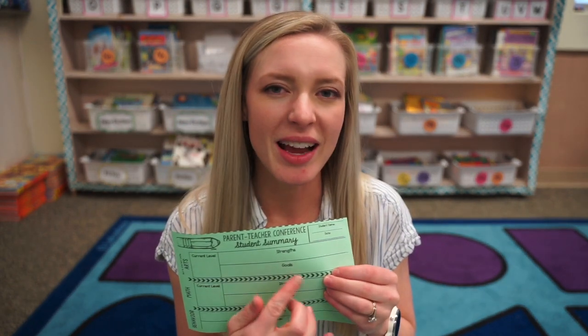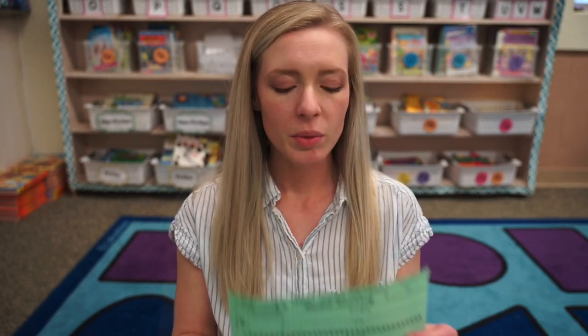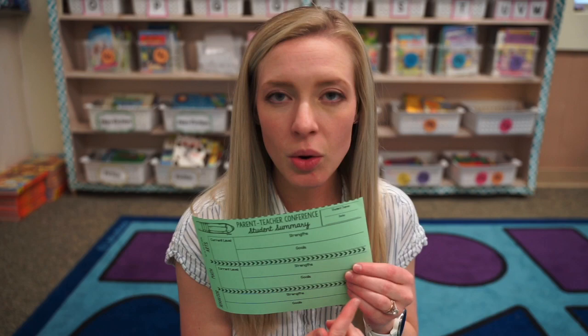I also like that it's not just things to work on, it's goals. What do I want you to be aiming for in the future? A goal I have for you. Especially when they're in elementary, they might not know how to set goals for themselves yet, so help them along. So when you put it in the terms of strengths and goals, it doesn't seem super negative. It's more of a growth mindset, and I personally really like that.